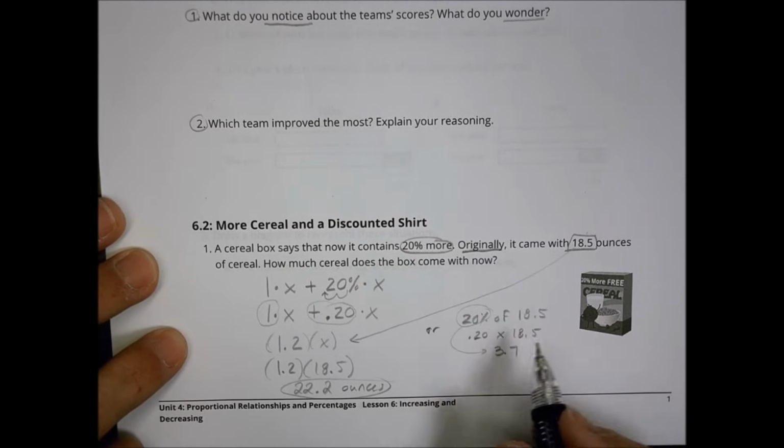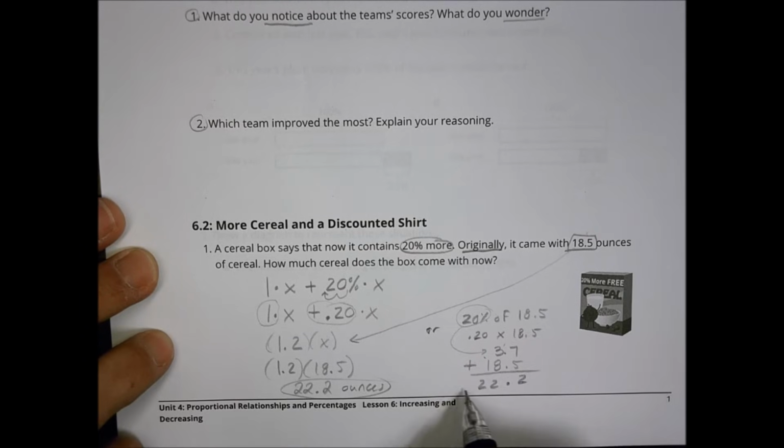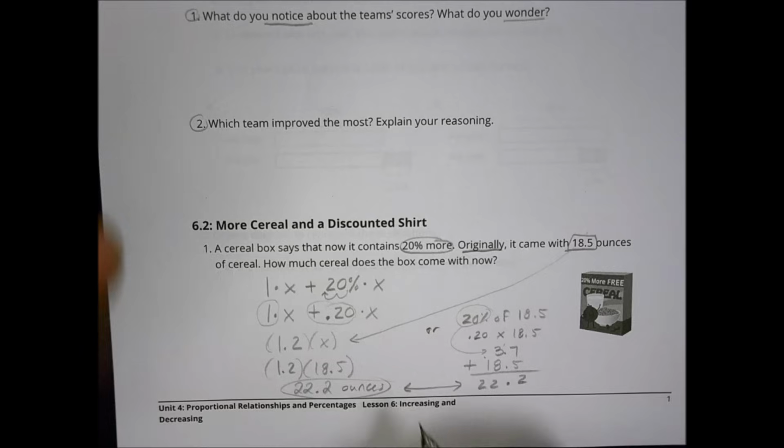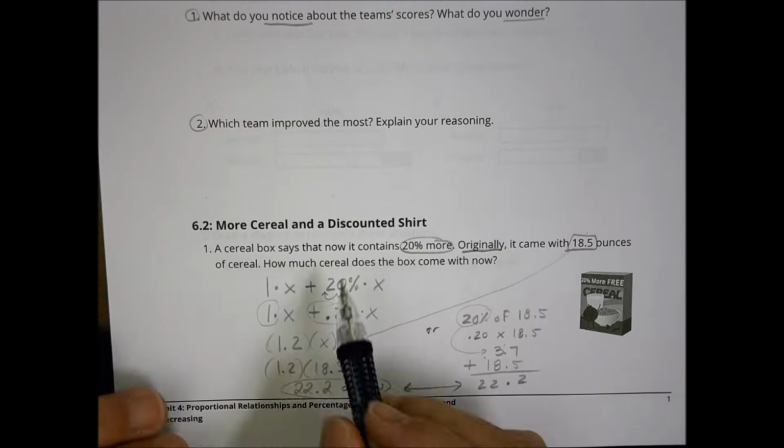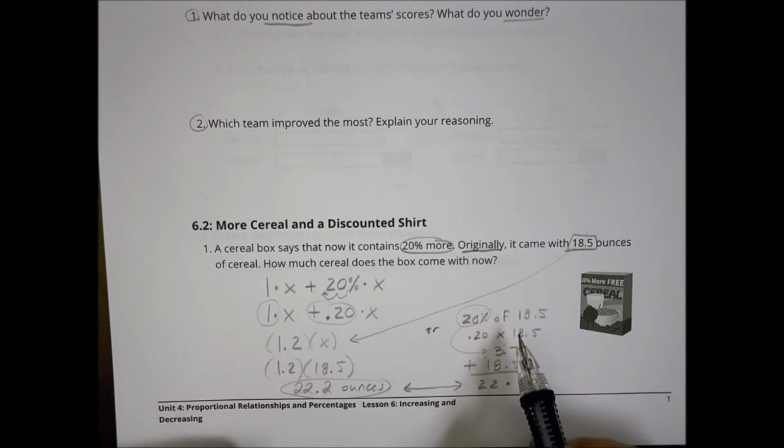20% is 3.7. So I need to add that back to my original amount, 18.5, and I have 22.2. Those answers are the same. I arrive at the same place. It's just a different approach to how you want to solve that problem. This is using what we learned in our previous lesson, and this one just takes it apart and says, let's just do 20% of it, and then add that back into it.